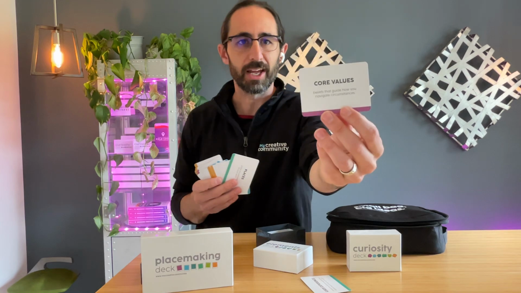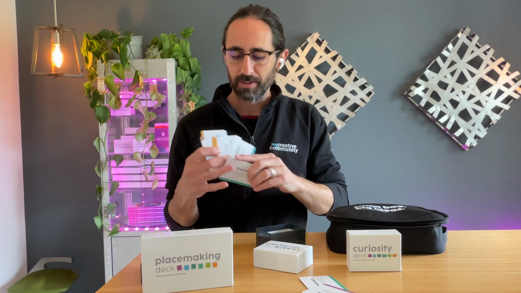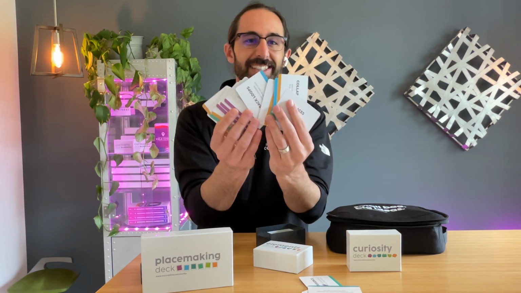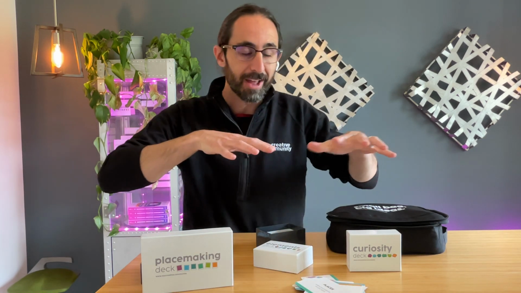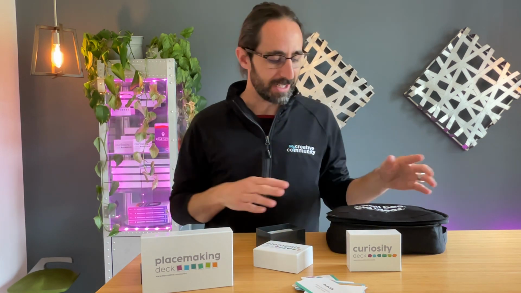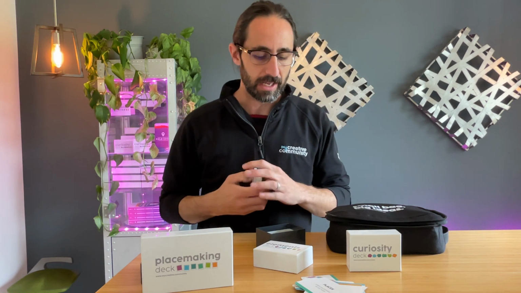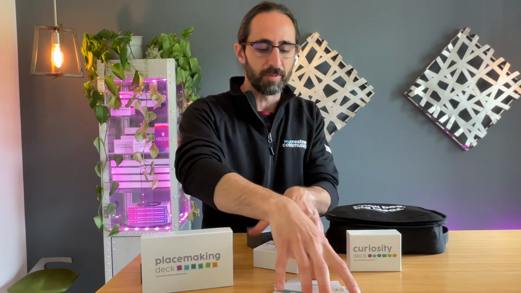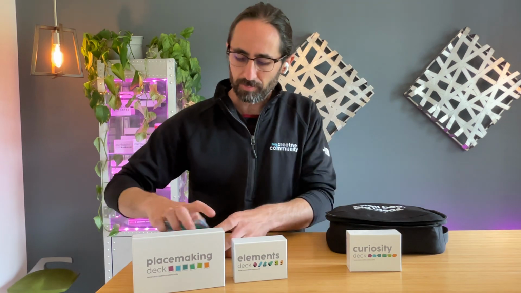And so you can actually work through all of these. What are our core values? What is the target group that we're trying to really reach? And so you'll see tons and tons of different elements. So this helps a group that's trying to figure out how to strategically decide what they need to work on within an organization. So you can use these elements decks in lots of creative ways, but specifically around more strategic conversations. So that is your elements deck.